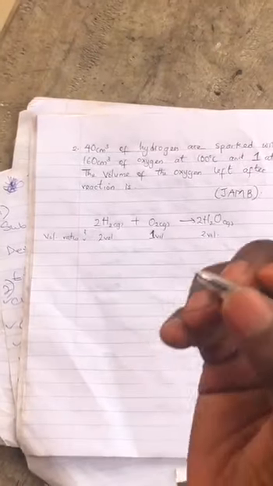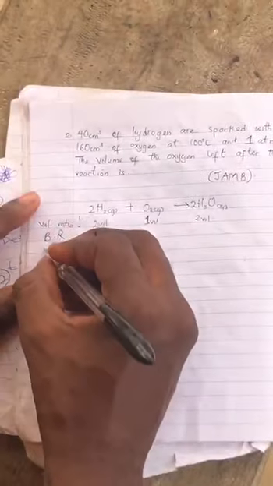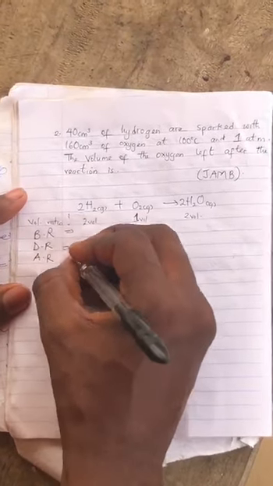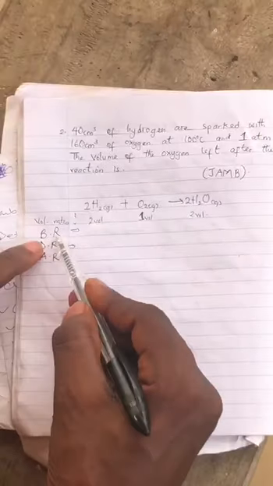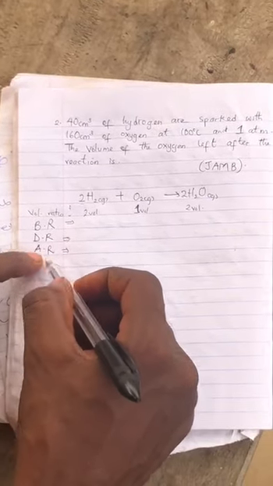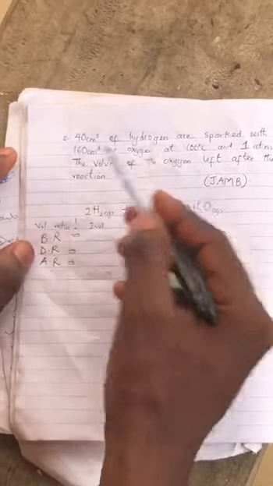What's the next step? There is always before reaction, there is always during reaction, and there is always after reaction. All right. So these are the steps: before reaction, during reaction, and after reaction. How do I get my before reaction? Meaning the volume given to you is the volume before the reaction started, right?